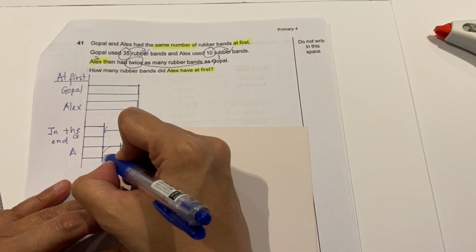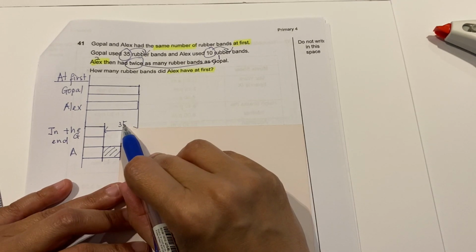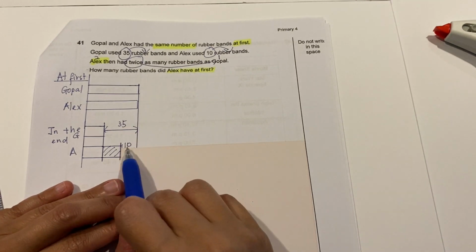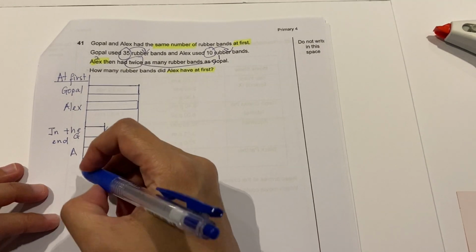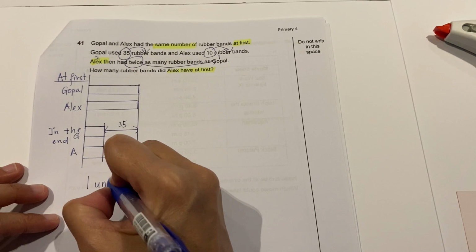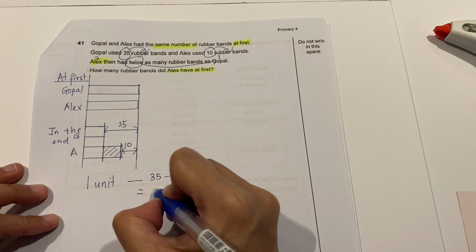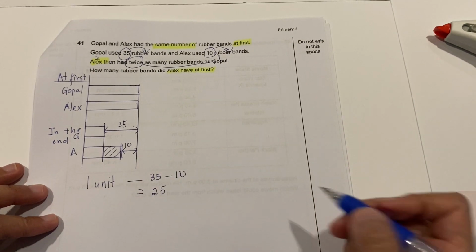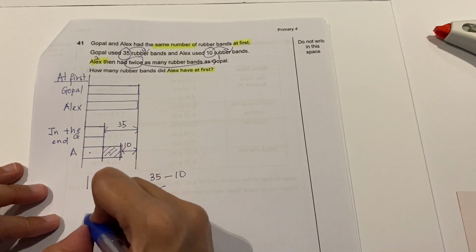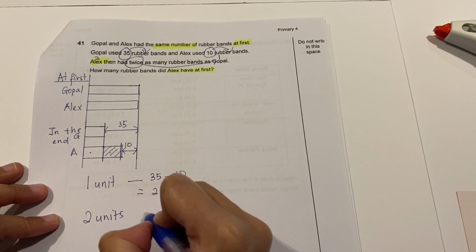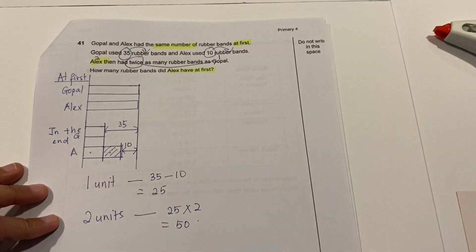That's your 1 unit. So your 1 unit would mean 35 take away 10. So write down 1 unit is 35 take away 10, and that's 25. So if 1 unit is 25, 2 units will be 25 times 2, and that's 50.